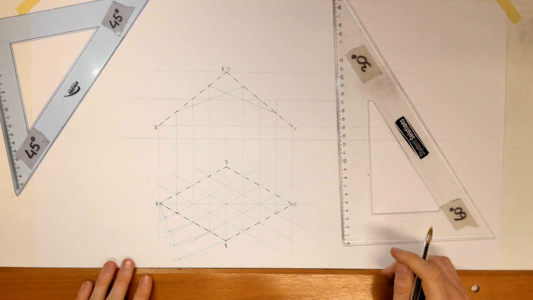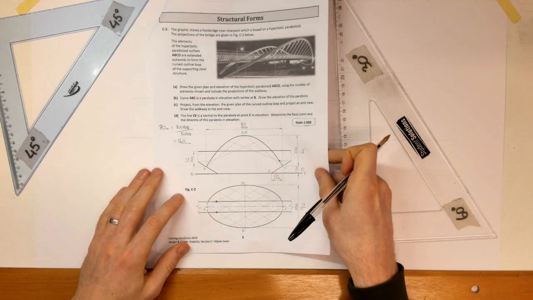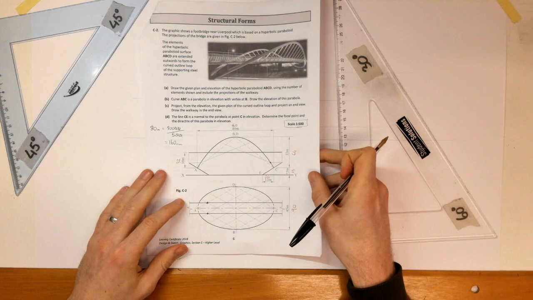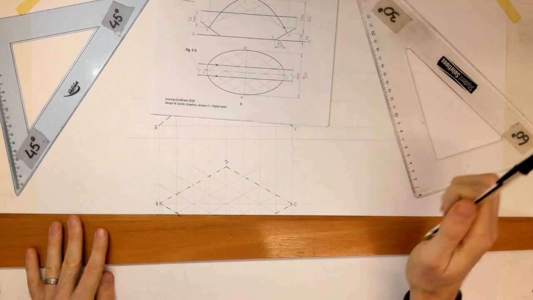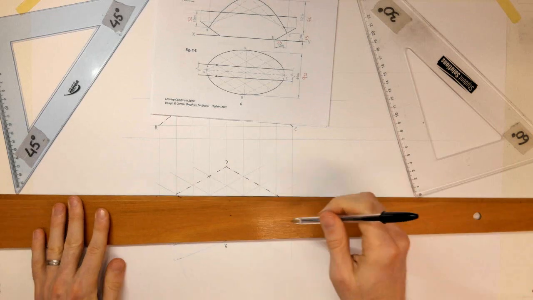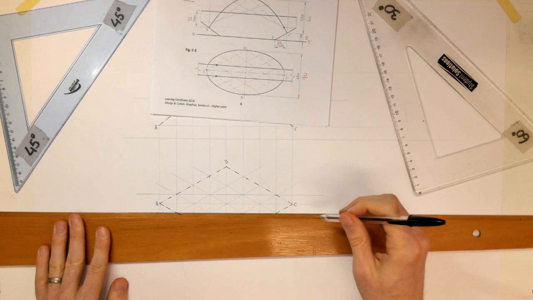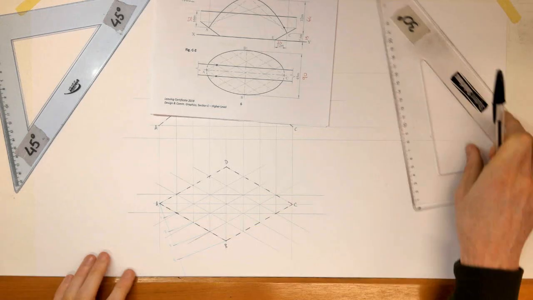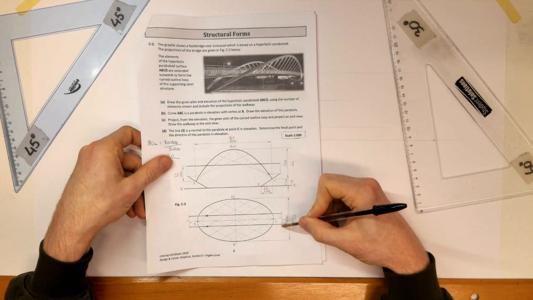What's left to do is the projections of the road. Back here, I know that my road is going to run through that point and that point, so I'll just draw lightly for now. So road running through there, but I don't know the end point for my plan.